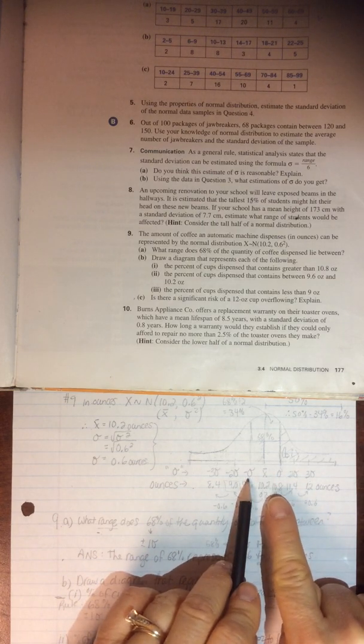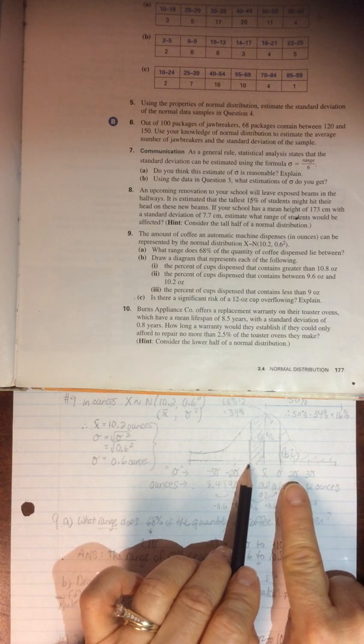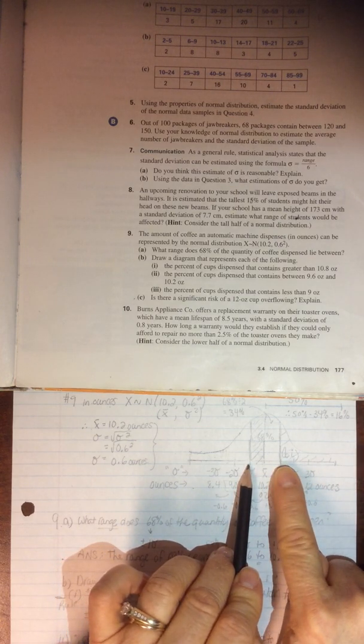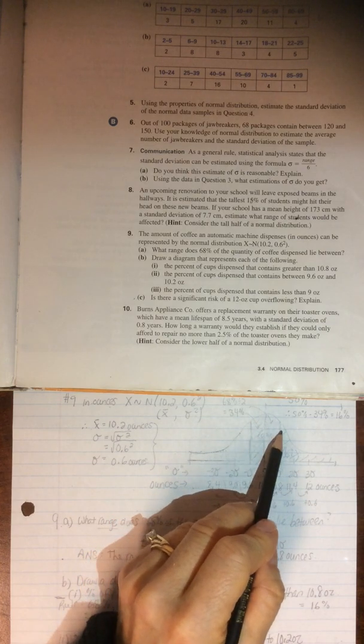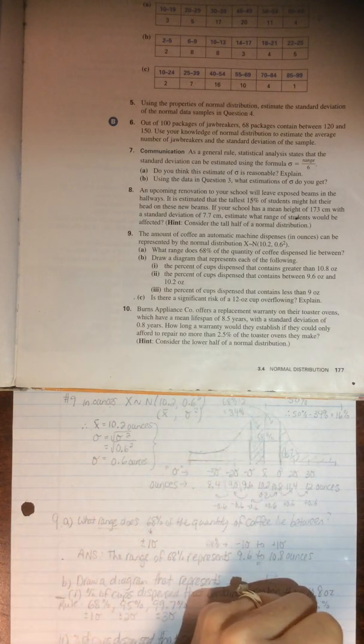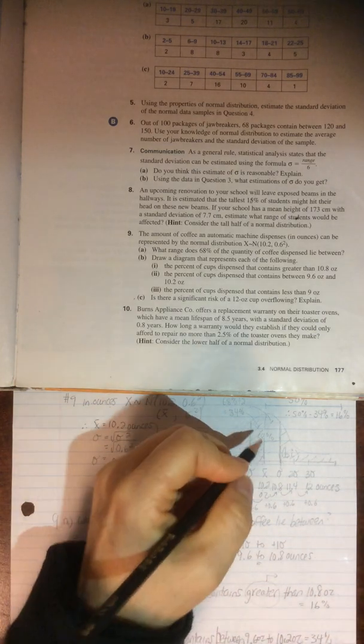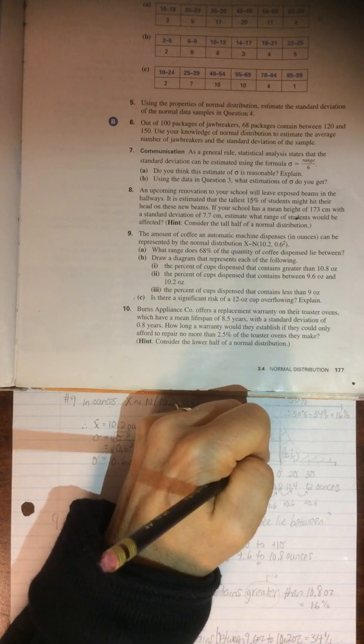So we have to have this value here. And that is half of going from negative standard deviation to positive standard deviation. So that's half of 68, which is 34. Each of those is 34, right? Because 34 plus 34 gives you 68. So that's equal to 34%. Okay, so that piece there was B-II.